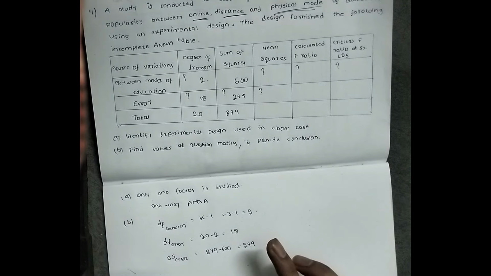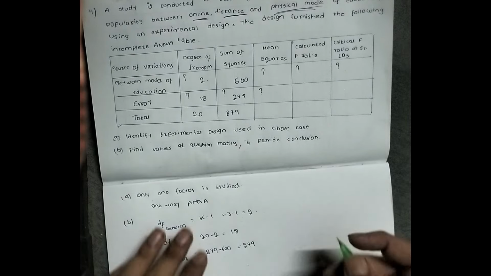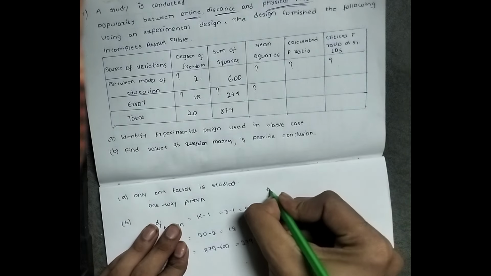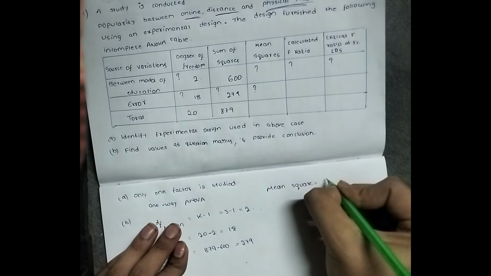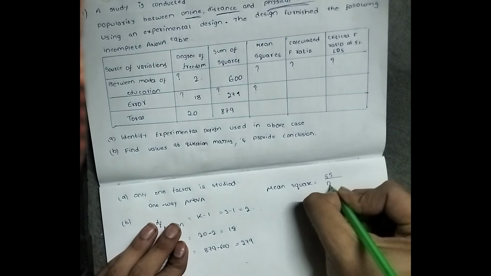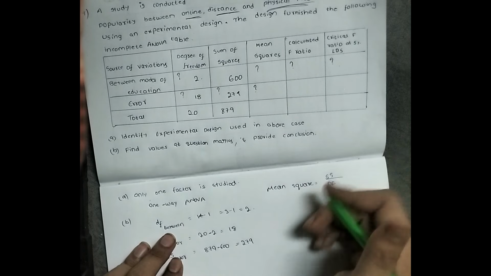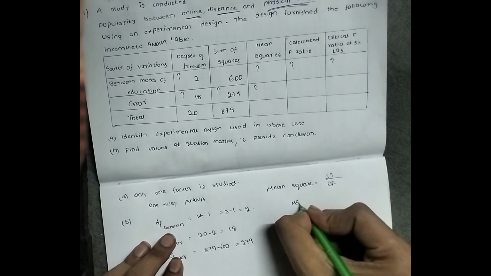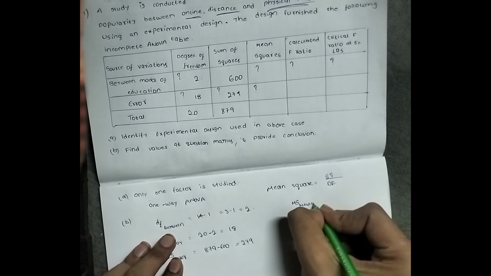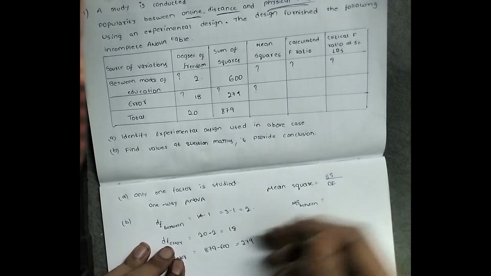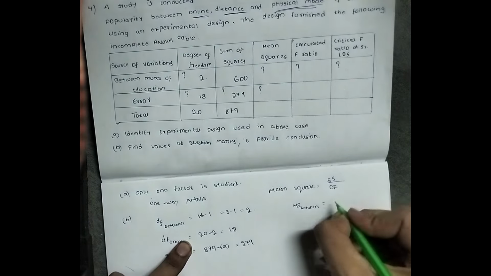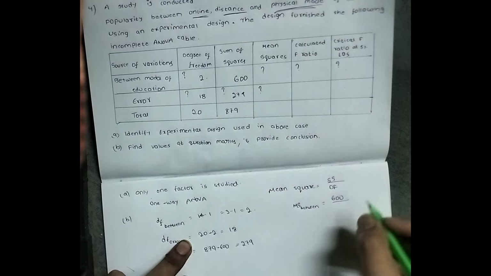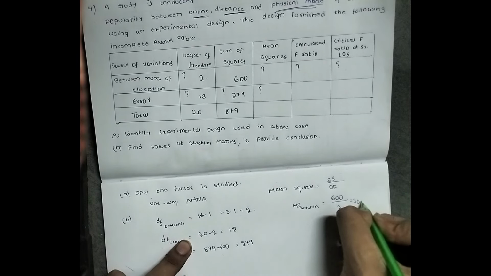Okay. So now mean squares. What is the formula of mean square? Mean square is equal to sum of squares by degree of freedom. Okay. So what is the mean square of between? Mean square of between is equal to SS between by DF between. SS between is 600, but DF between is 2. That is nothing but 300.